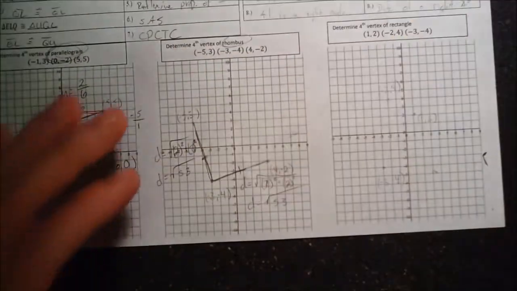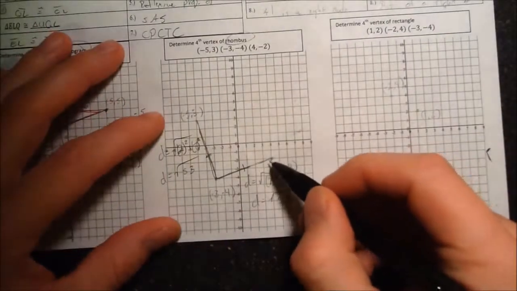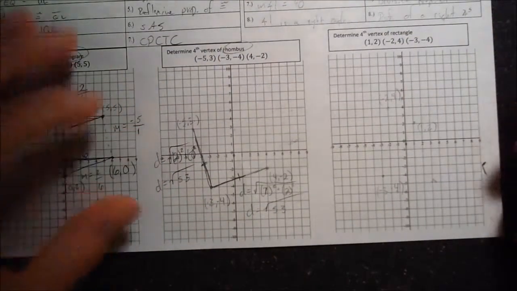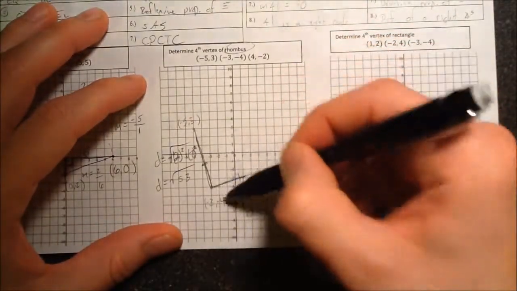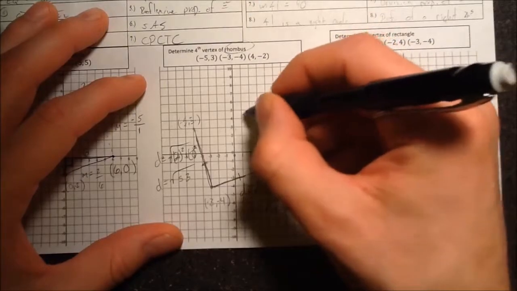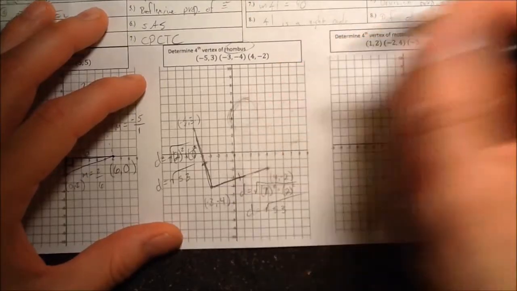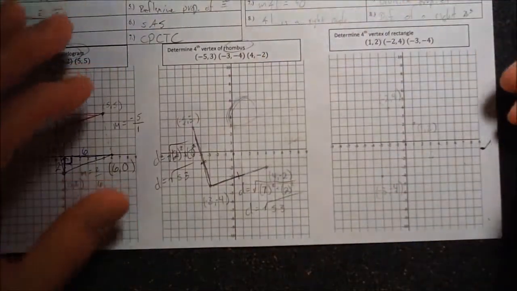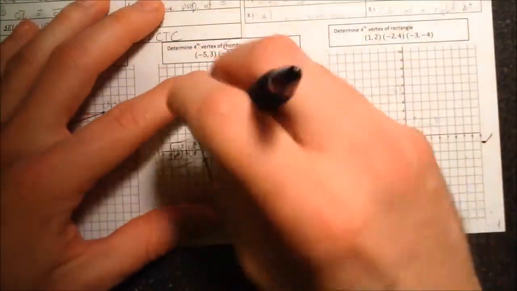So that segment that I just erased, that happens to be one of the diagonals of this rhombus. So now I can see that if this is one side and this is the other side, then that must force the fourth vertex to be out here so I can continue creating this rhombus.